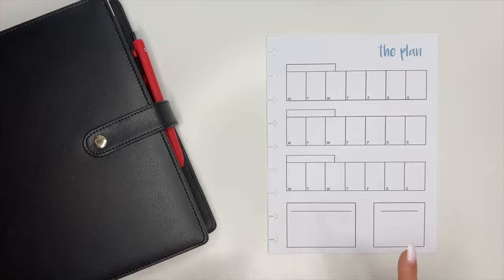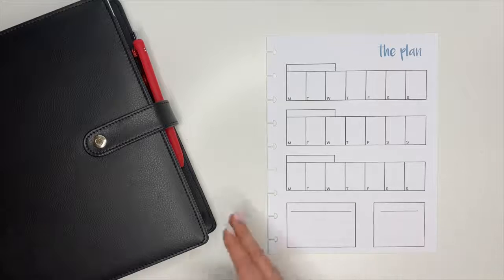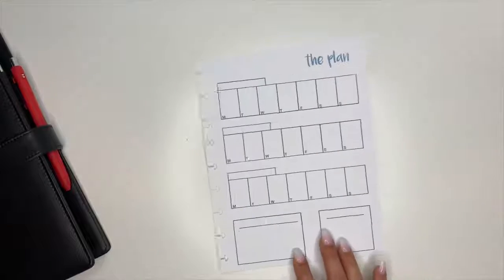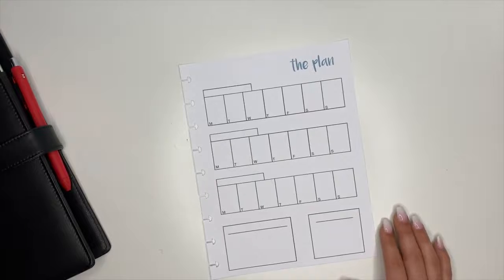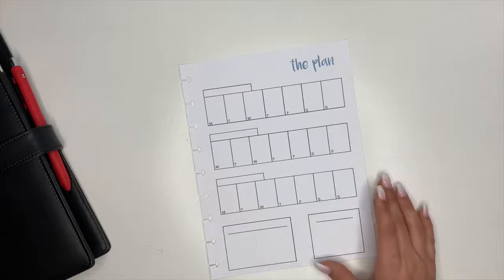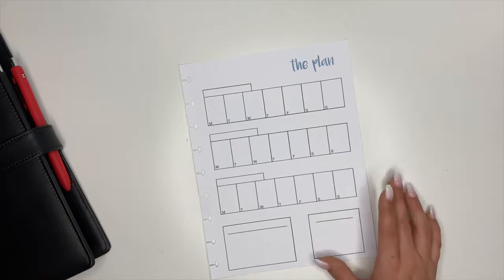But first, before we dive in, you guys, I am so excited. I used to use the social media sheets from the Happy Planner, and I was using them to pre-plan out my social media, but I used them all and ran out. I realized that I needed something to help me pre-plan out social media, and I couldn't find any more of those sheets. They have been sold out.